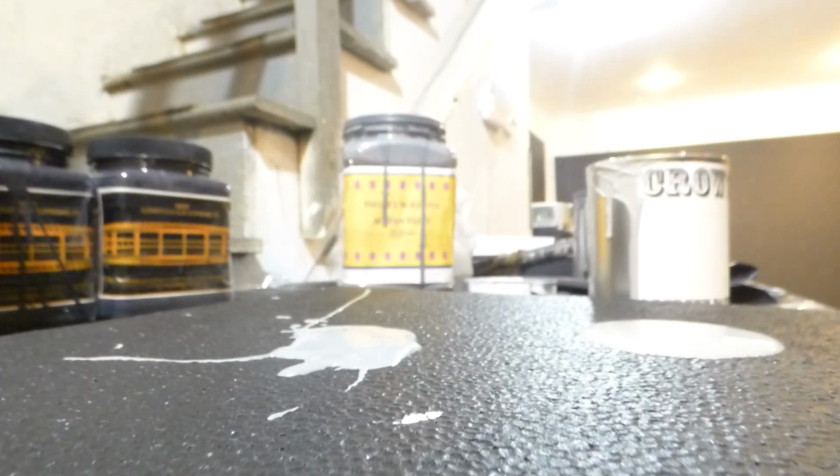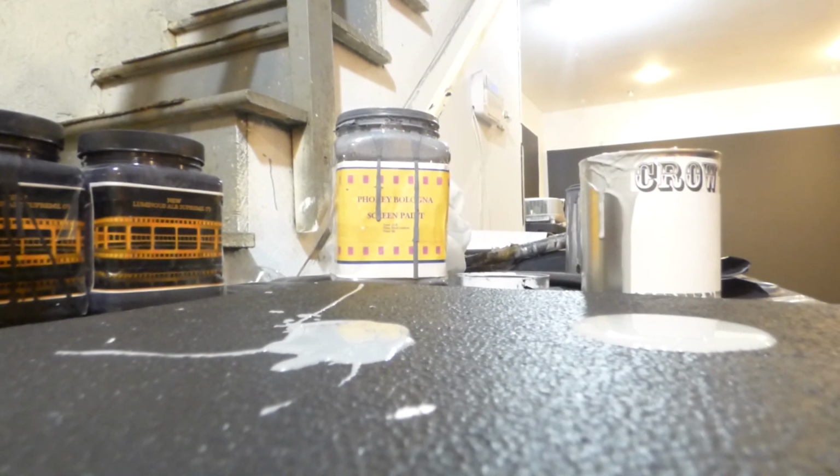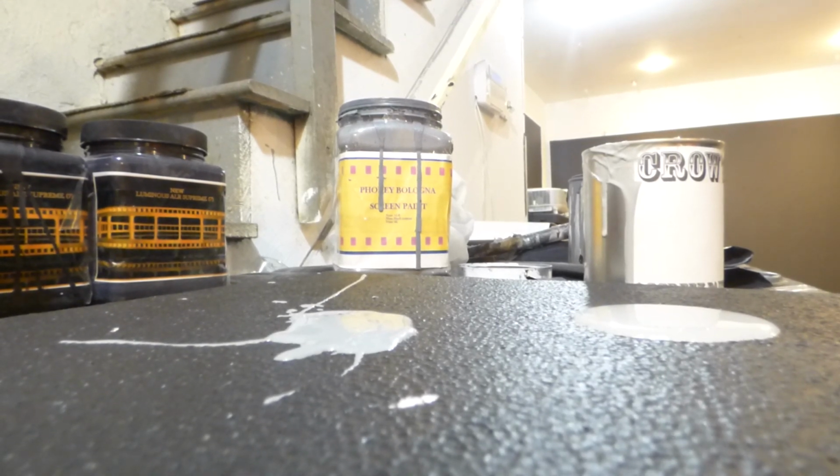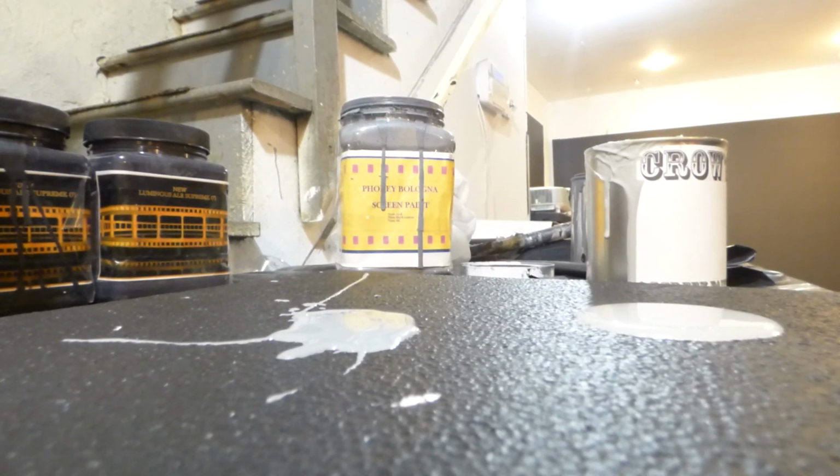Alright, now, I don't want this label getting messed up too much. I'm going to come over here and put this right here for a minute. This right here is primer.